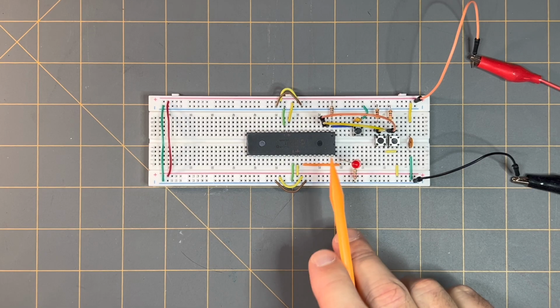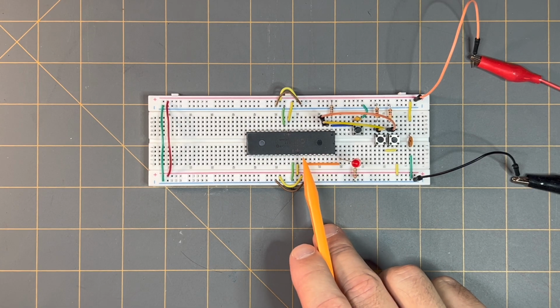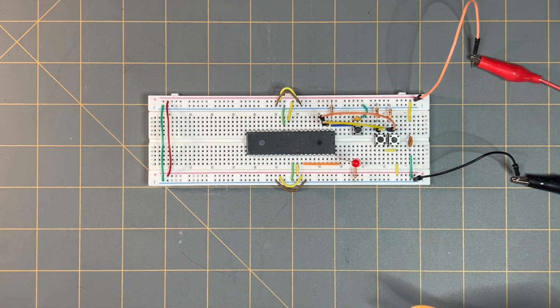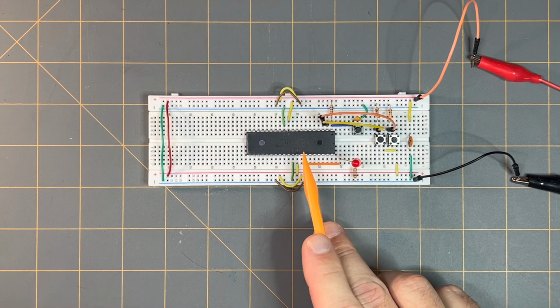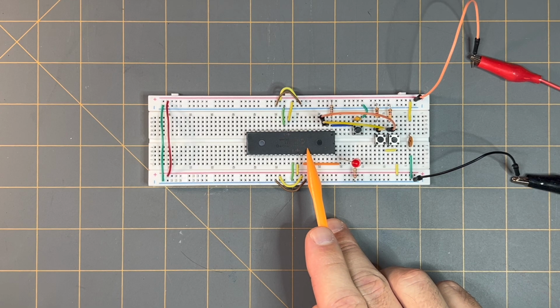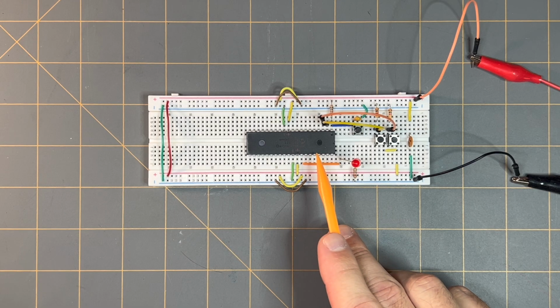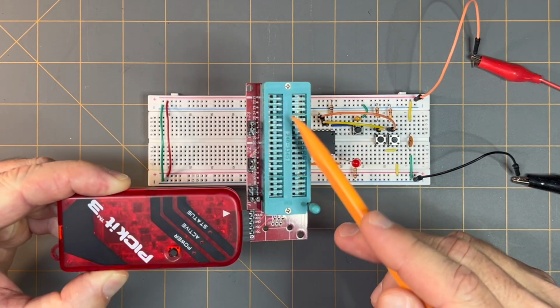40 pins is a lot, and it can become quite tedious to count them every time we're making connections to them. Also, we'll need to remove and replace the PIC on the breadboard when we need to write our code to it from our universal programmer seat adapter. That's this right here.